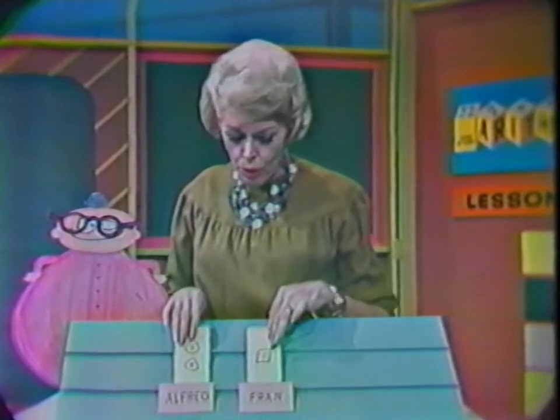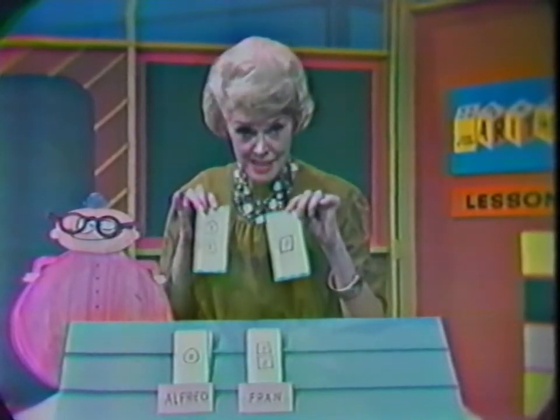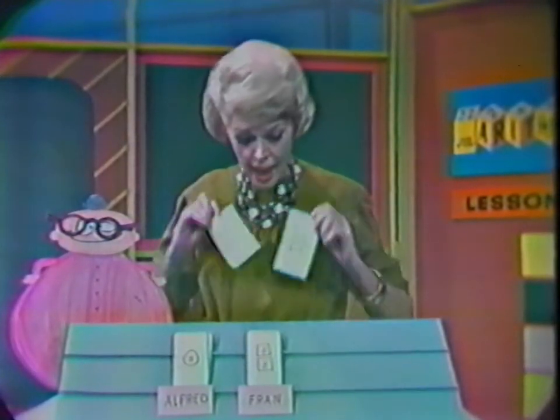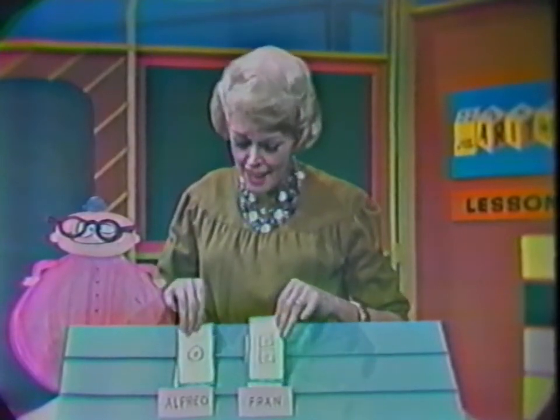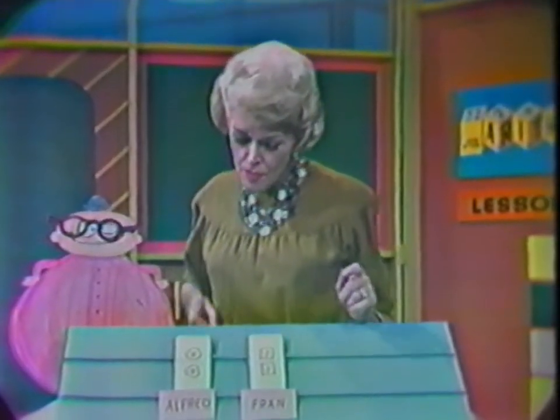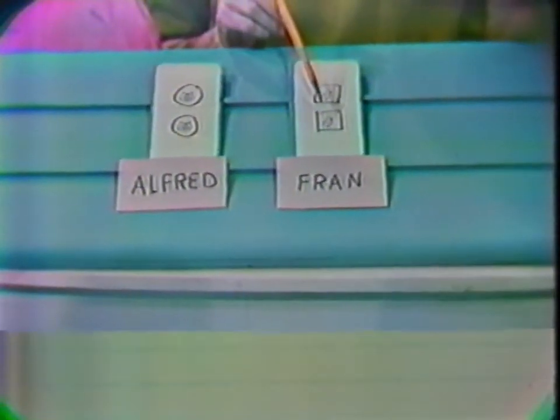And we're each going to hold up one of our cards like this to see who has more or who has less. And sometimes we'll both have just as many. And when that happens, we'll sing our song. There's a chick for every cat. There's a chick for every kitty, kitty cat.